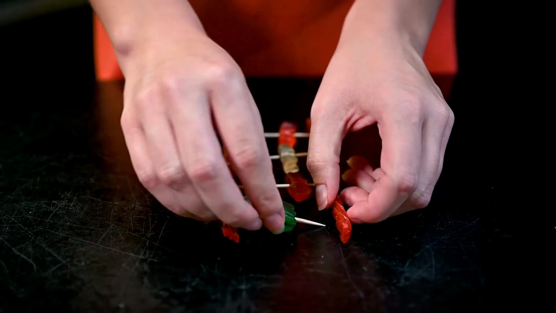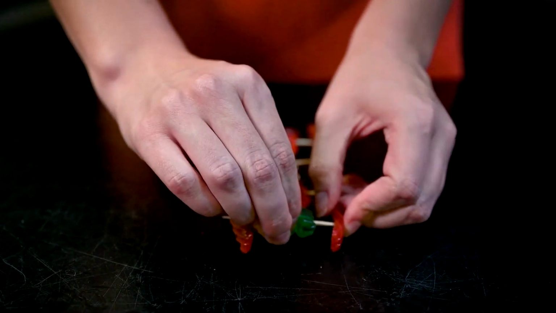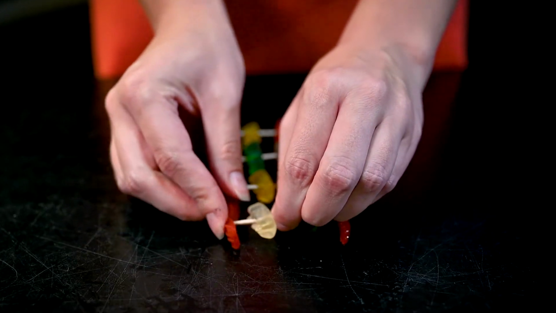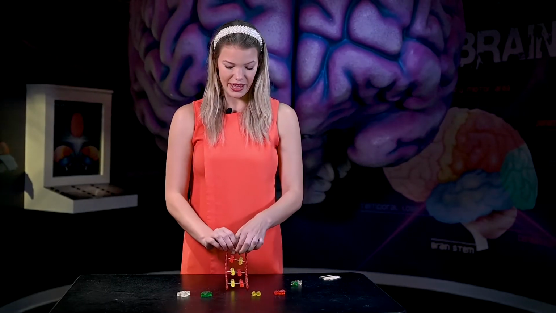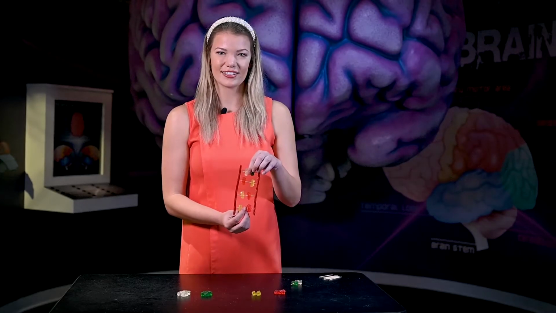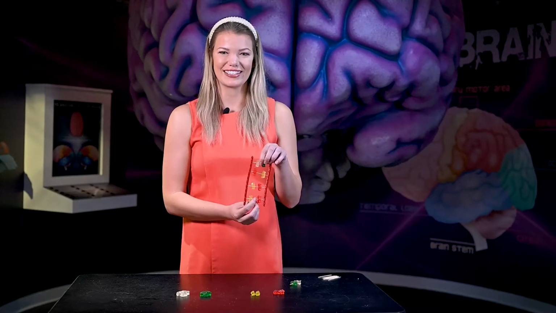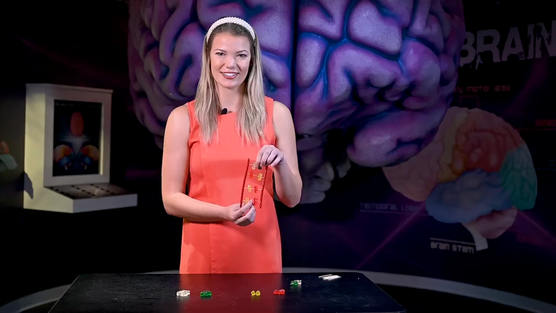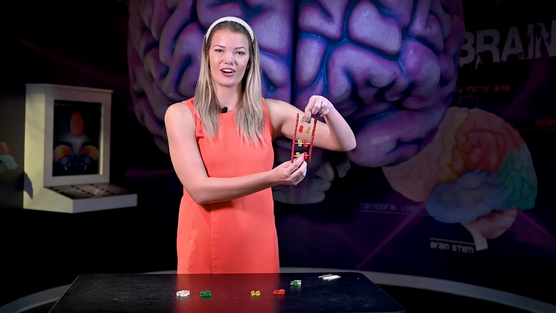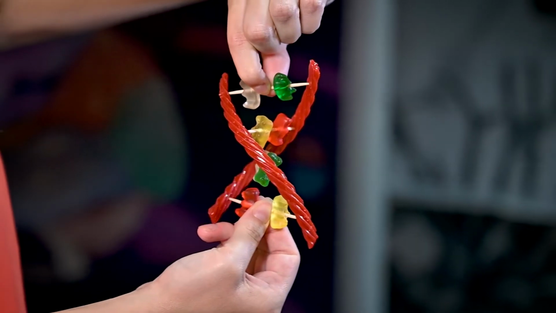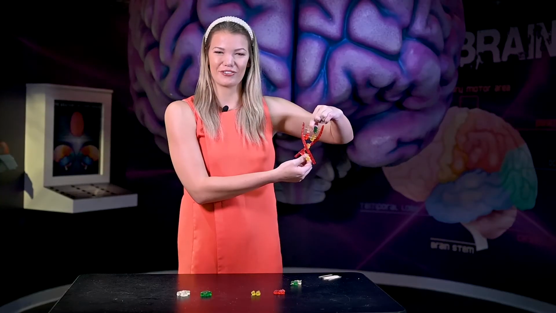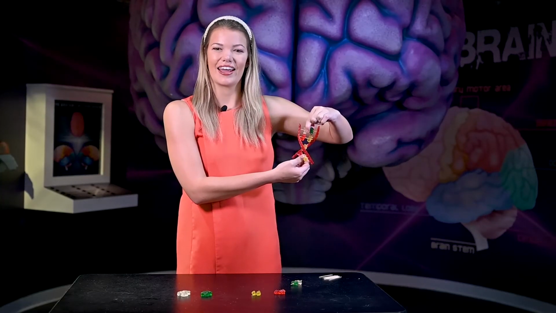Now that we have our last pair going on our DNA backbone, there's one more thing to learn about DNA. Its special shape. So we have all of our pairs stacked, and now we can see the special DNA shape called the double helix. To do that, we're going to take our ladder of pairs and give it a twist. There's the double helix.